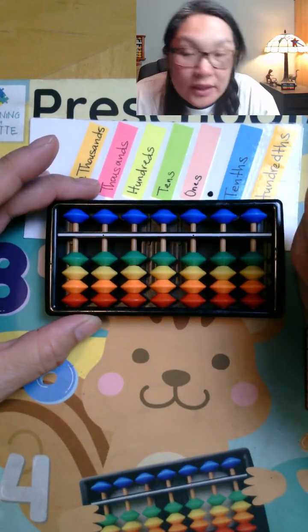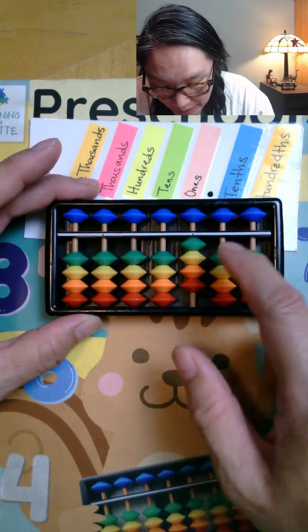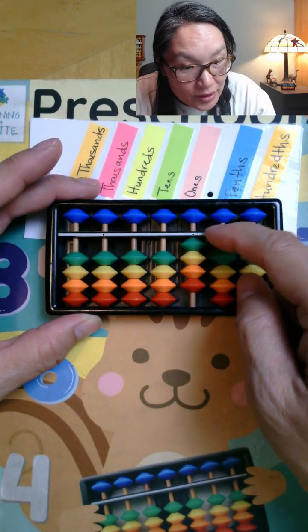So we're going to be counting on the abacus. The first thing we need to do is understand how to read it. So the first thing we're going to do is read it. 1, 2, 3, 4, because it's touching the horizontal bar. As it touches the horizontal bar.